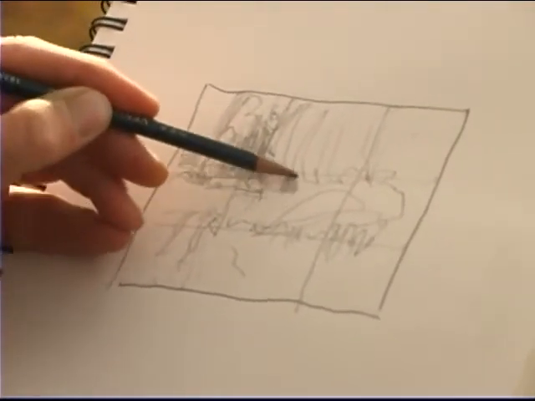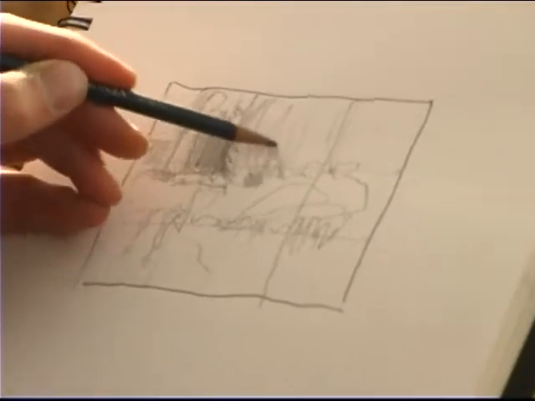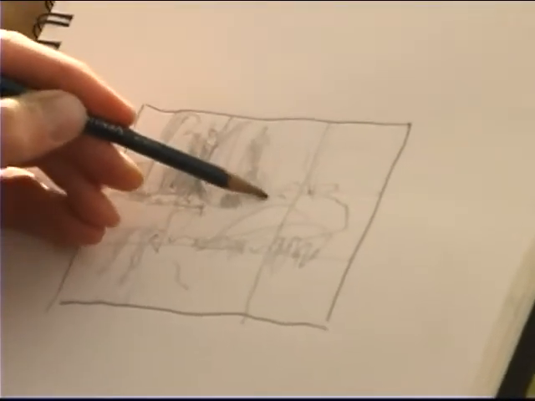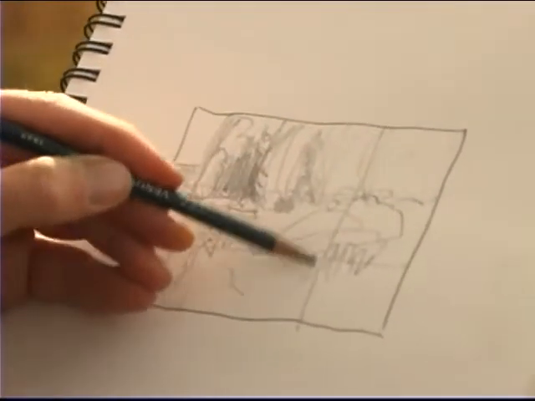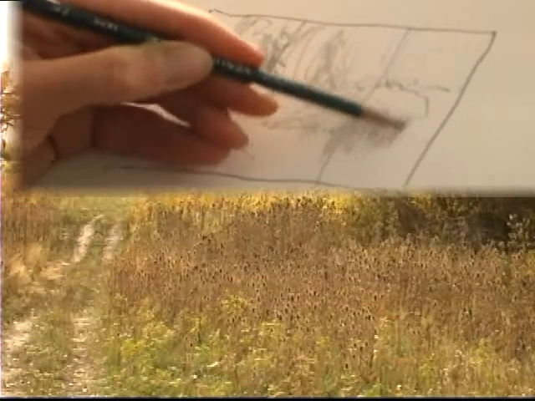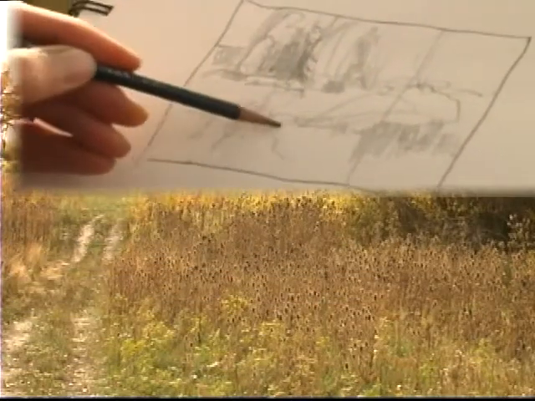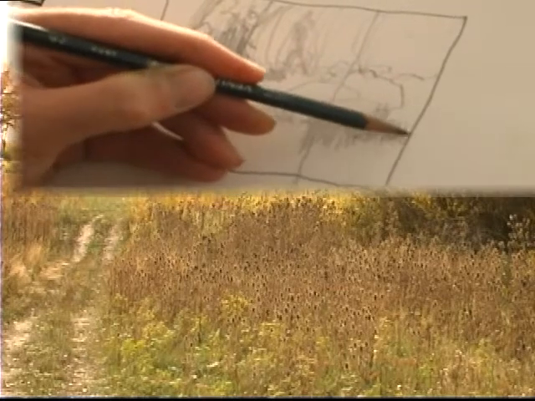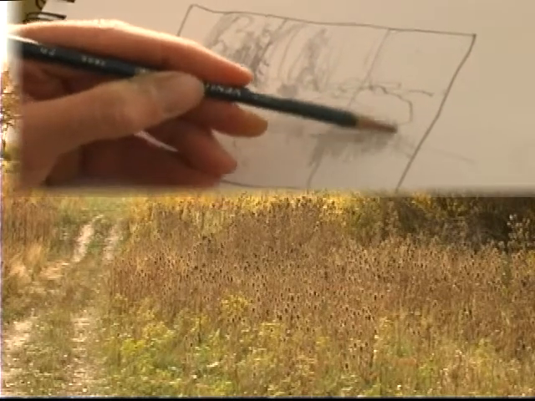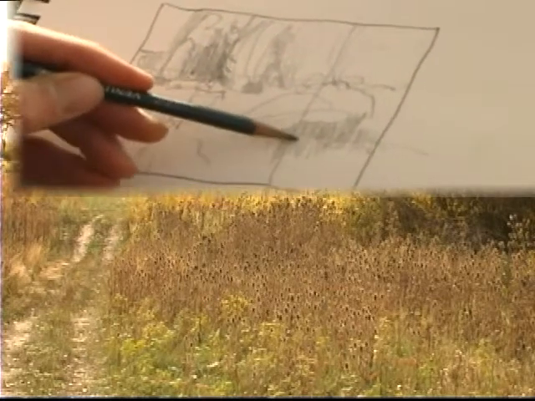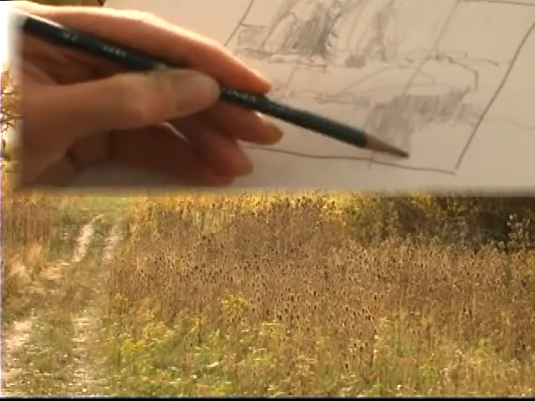Then there's a few darks back in here as these trees are separated, like that. This whole thing is kind of darker. We want to make sure that we don't get a dark that starts dragging us out of the picture. We would just faint it out like that so it doesn't pull us out of the picture. This whole thing has the same stuff going on.